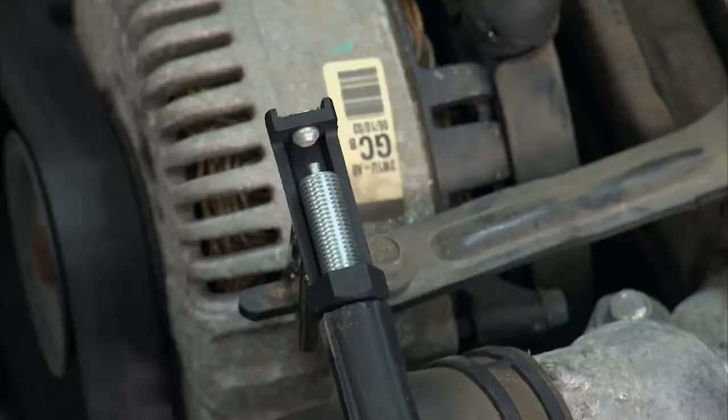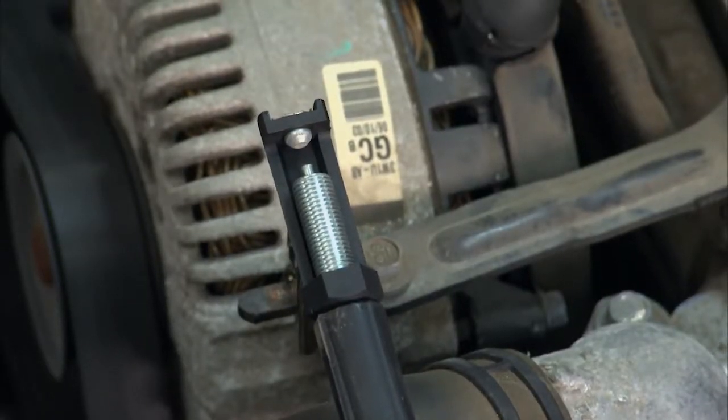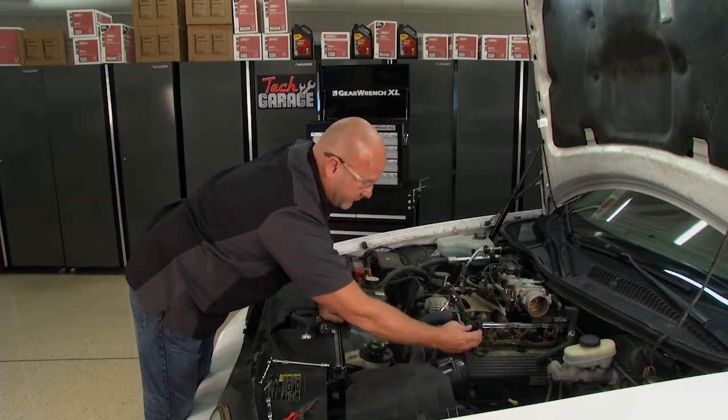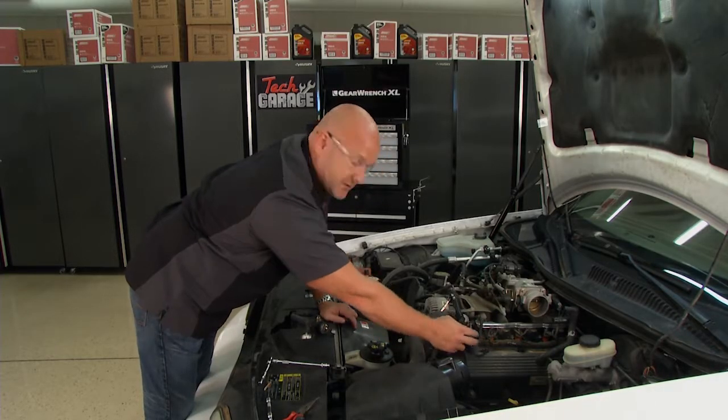Chase, go ahead and try it now. Now that is a spark. Look how far that spark's running. That is a properly performing coil. So, what does all this mean for you?